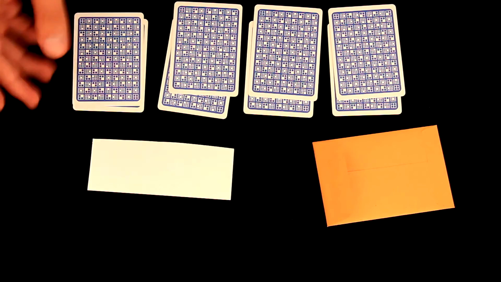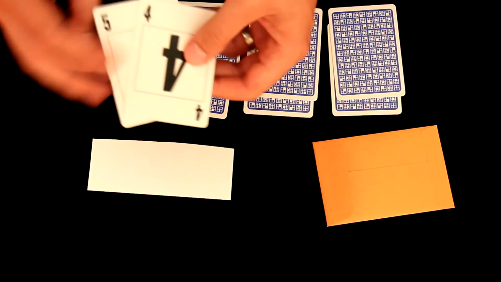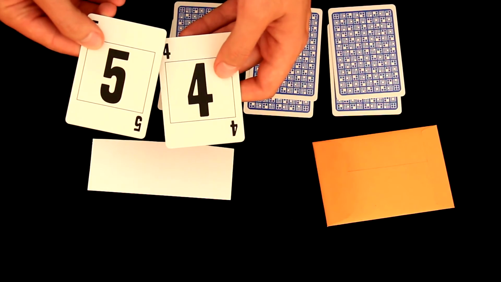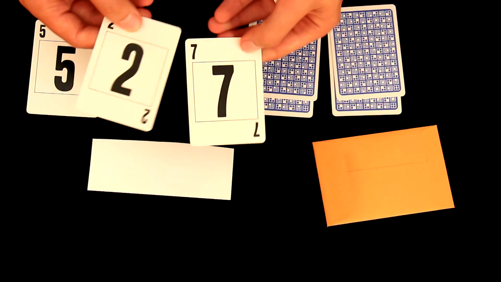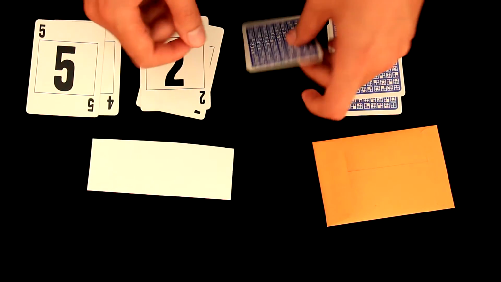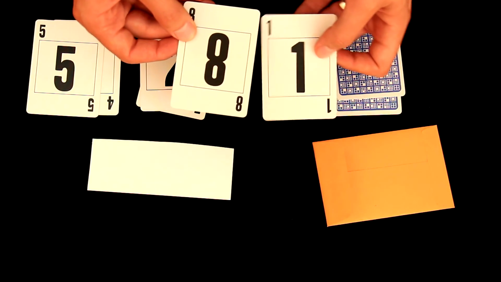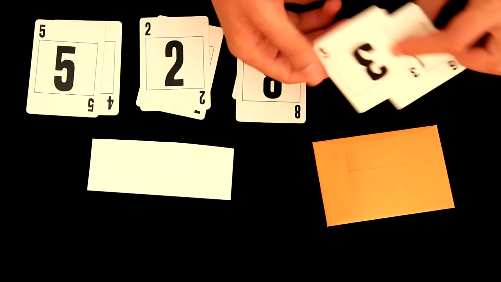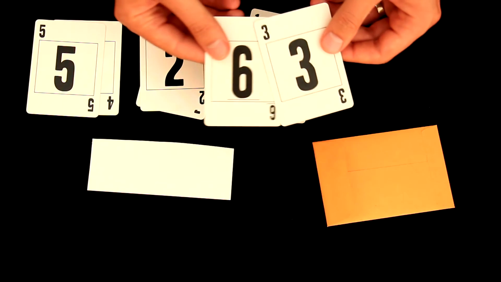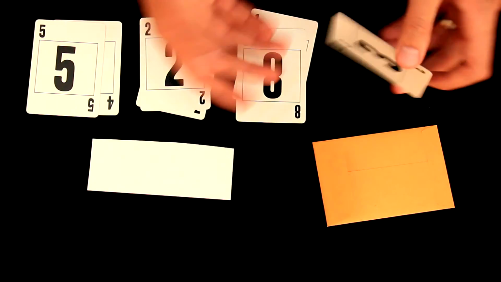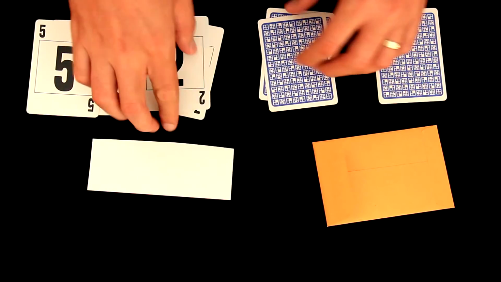Now we will ask the spectator to choose any pile, and it doesn't really matter which pile is selected, because look, here we have 5 plus 4, which is 9. Here we have 7 plus 2, which is 9. Here we have 8 plus 1, which is 9 as well. And here we have 6 plus 3, and that is 9 as well. So it really doesn't matter which pile is selected.